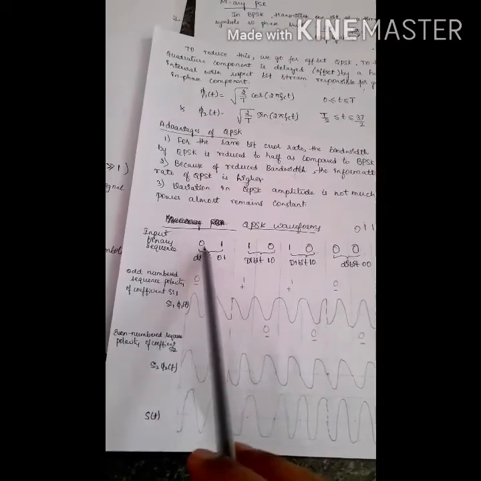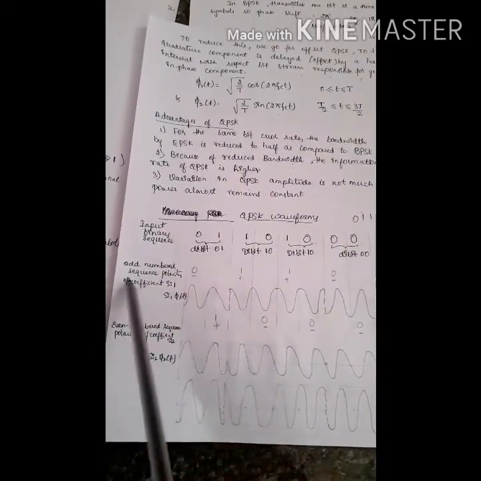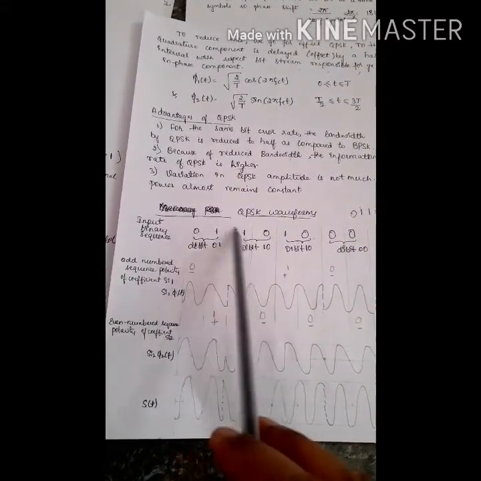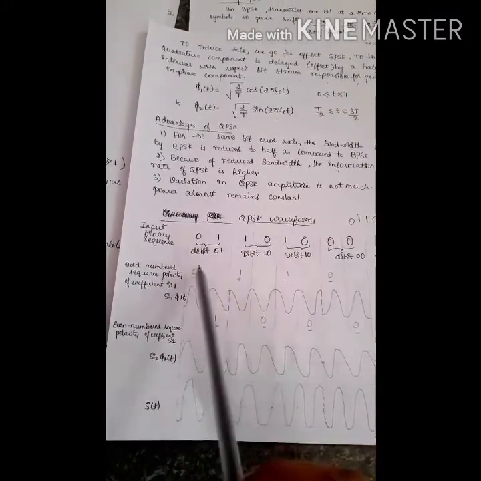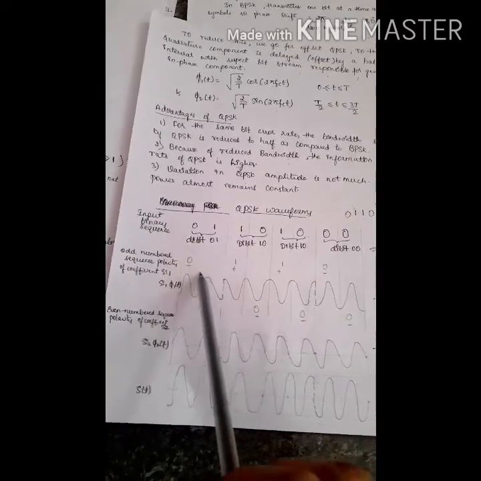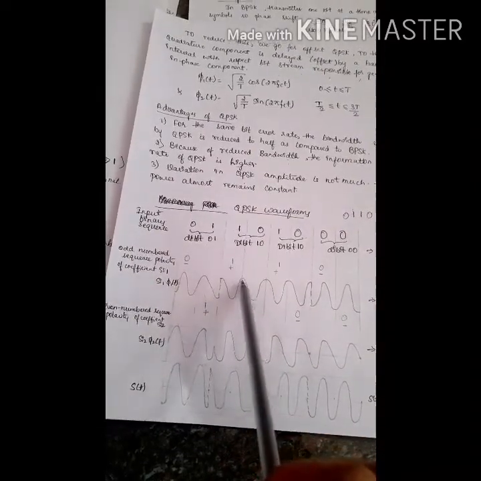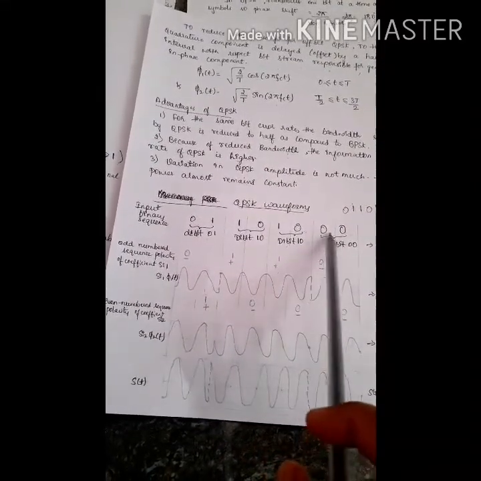So the odd-numbered bits are 0 1 1 0. 0 is a negative sign, 1 is positive, 1 is positive, and 0 is negative.